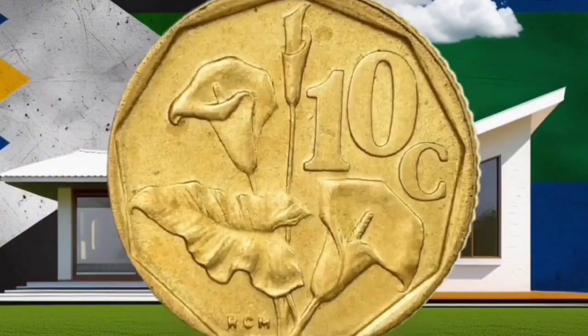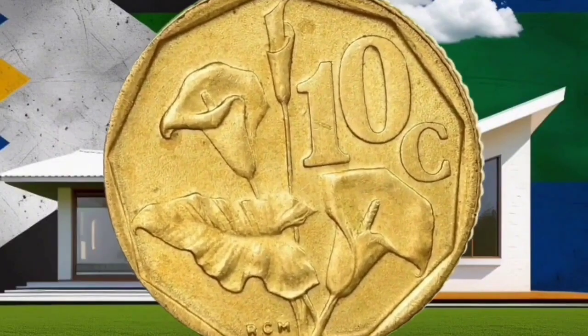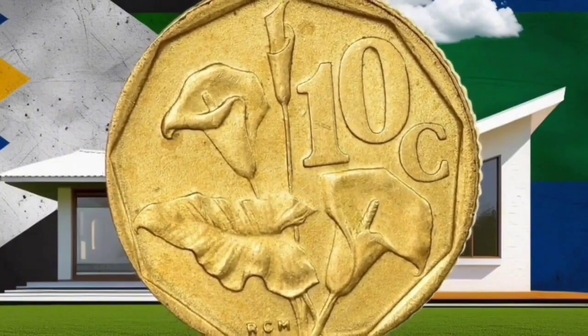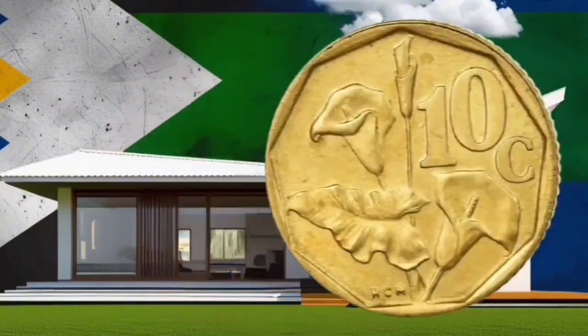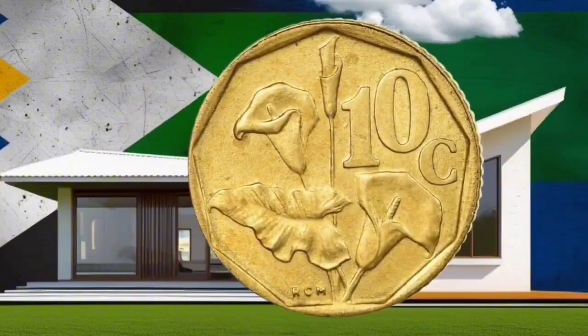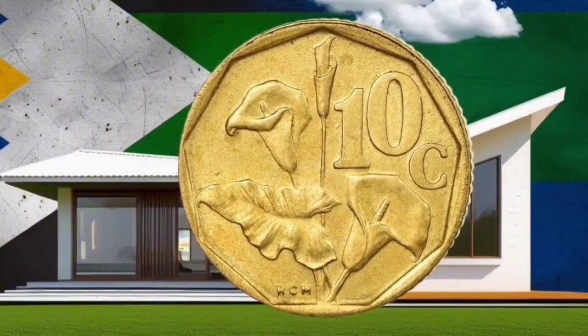beyond their face value. Made from bronze-plated steel, the 10-cent coin features a smooth edge and a diameter of approximately 18 millimeters. It weighs around 2 grams, making it a compact but important piece for collectors who focus on African numismatics or global small denominations.